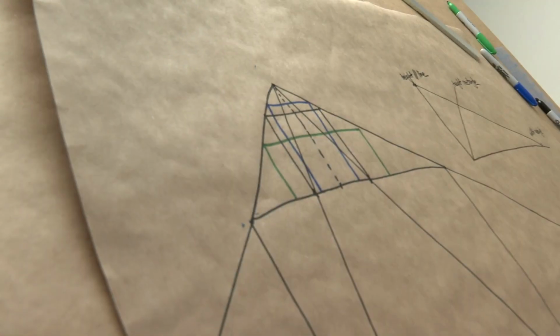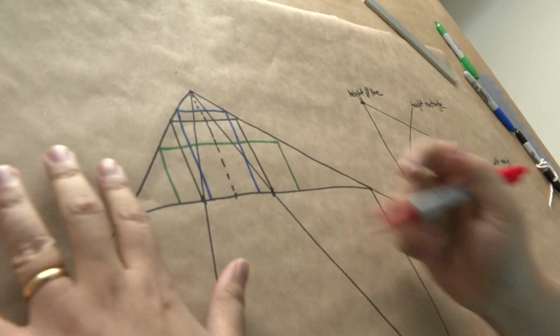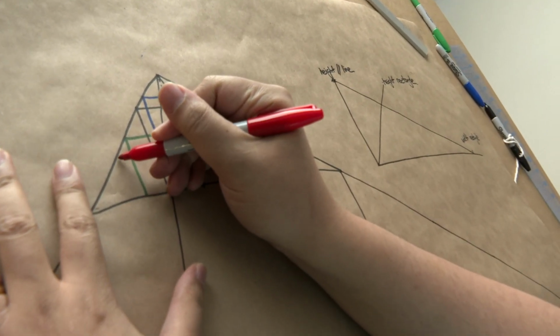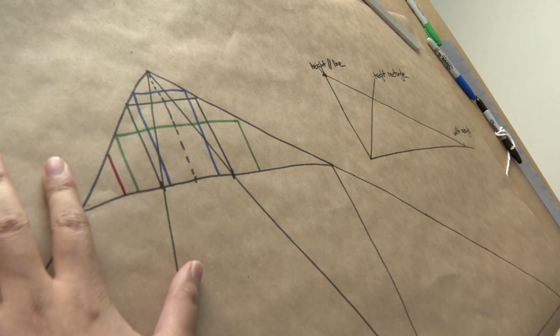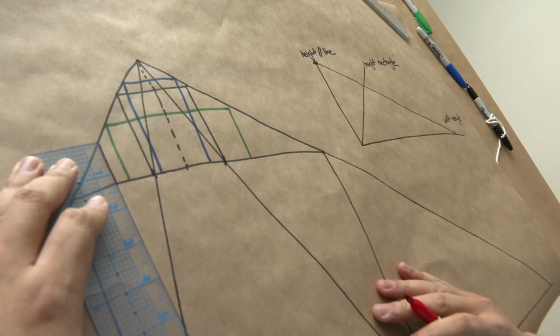All right, so we're back on the first diagram. And remember, what we wanted to do is start off by constructing a square. So I'm going to just quickly measure off.